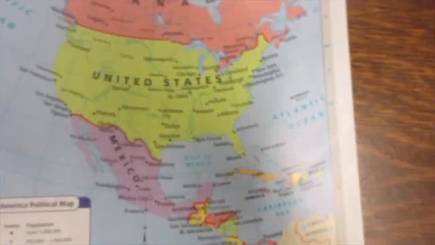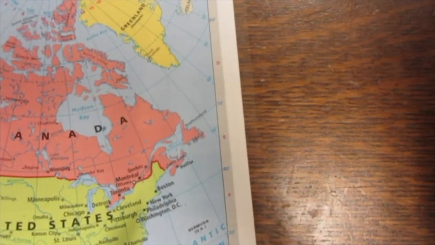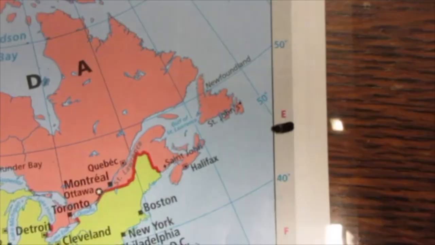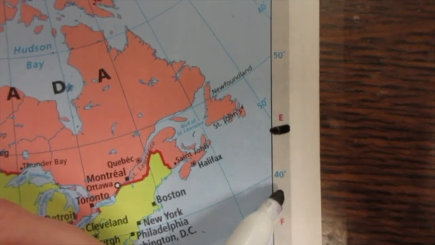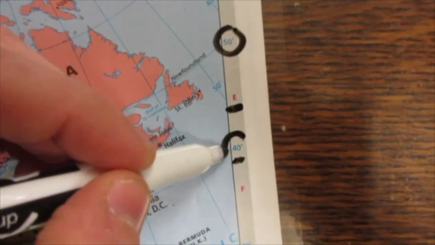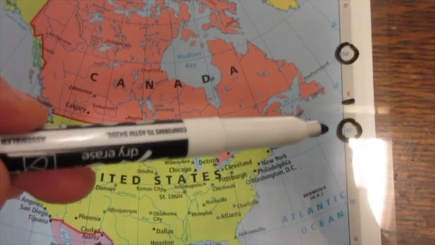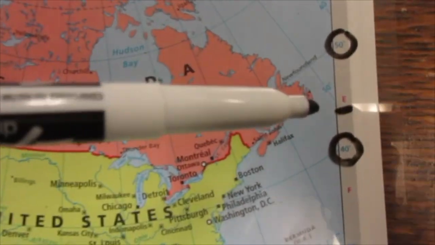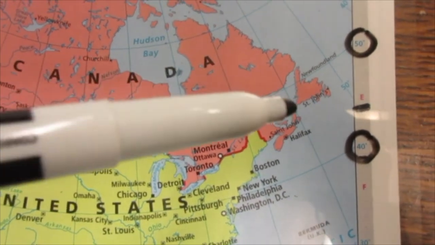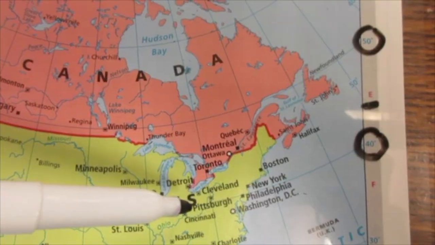I'm going to be putting this clear transparency over the map so I'm able to write on it. Boston, it says that it's at E13. So here's E, and you can see that E is between two parallels, 40 degrees north and 50 degrees north. When looking at a grid, it's important to note that it is not a straight line. You can see if I take a straight line from E and I go across, I end up in Canada, which is not accurate. So I need to stay between these two parallels, between the 50 degrees north and 40 degrees north.